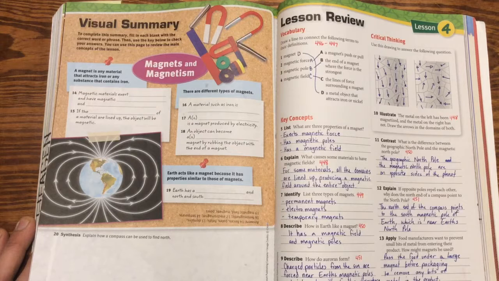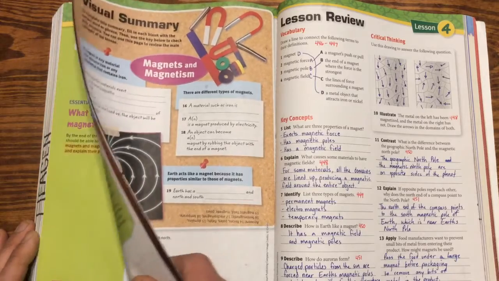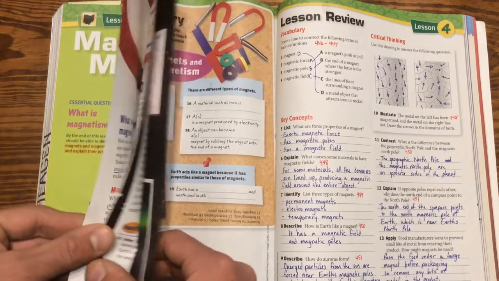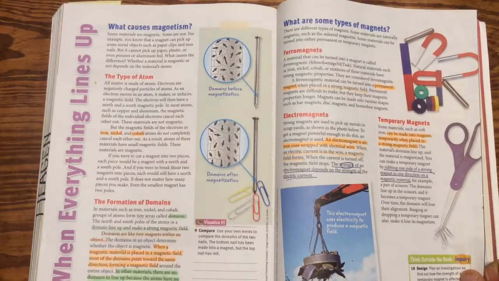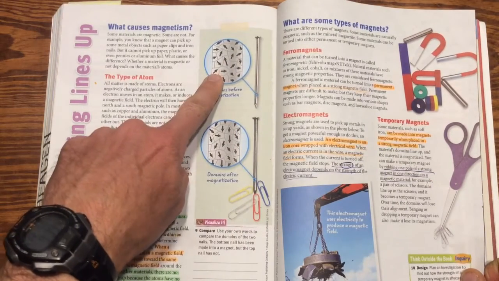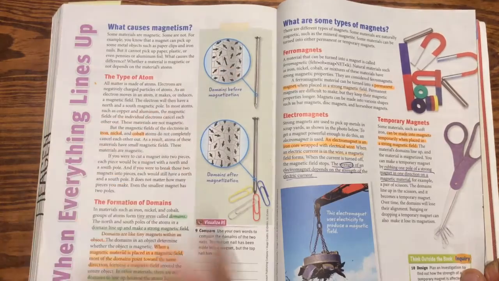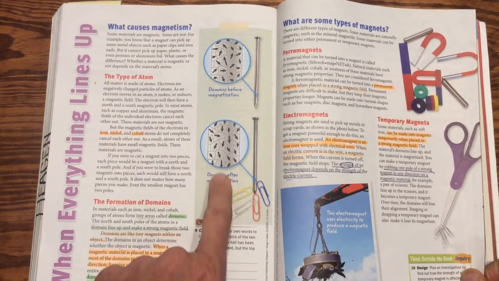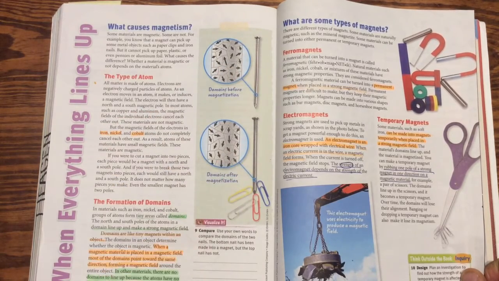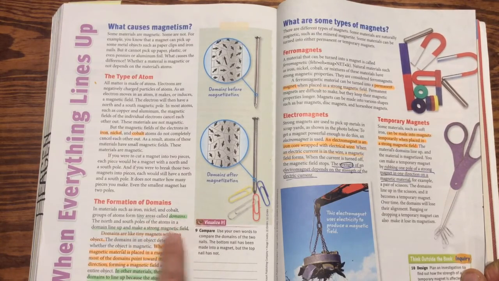Number 6, explain. What causes some materials to have magnetic fields? For some materials, all the domains are lined up, producing a magnetic field around the entire object. So on page 448, we see these domains here. In this one, the arrows are pointing up, down, side to side, whereas in this one, the domains are pointing predominantly in the same direction. We see the answer over here where it explains domains.